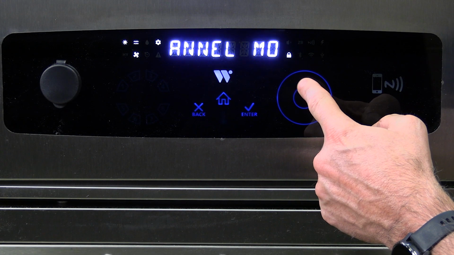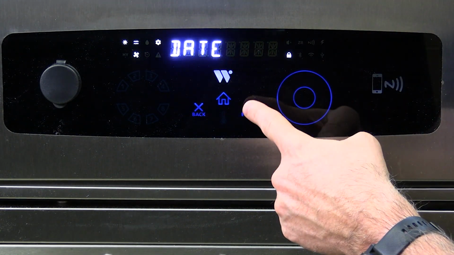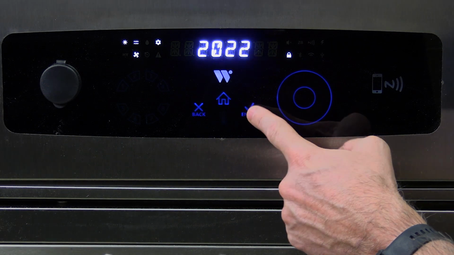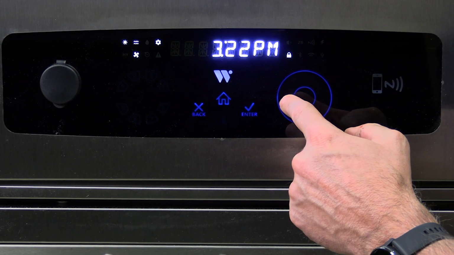Tracing the navigation wheel in a clockwise motion, time and date will be displayed. To set the time and date, select Enter. The year will be displayed. Trace the navigation wheel to the correct year, then select Enter. The date will be displayed. Trace the navigation wheel to the correct month and day, and then select Enter. The time will now be displayed.